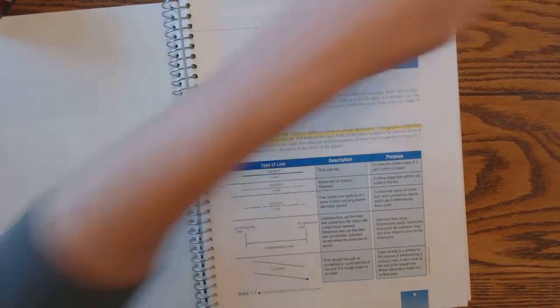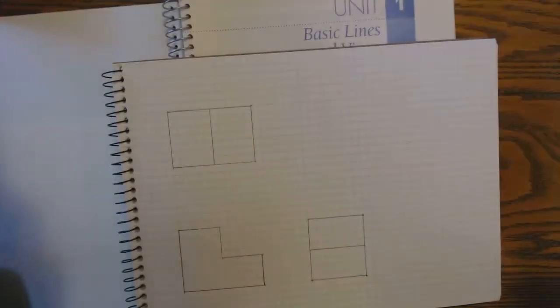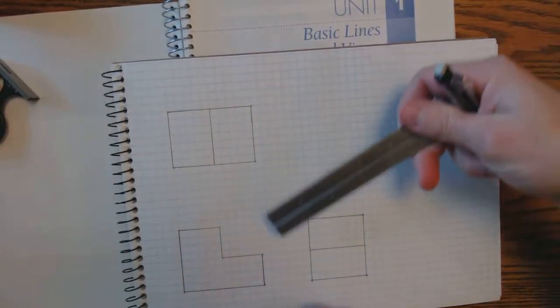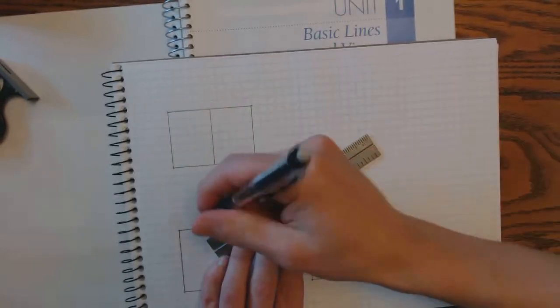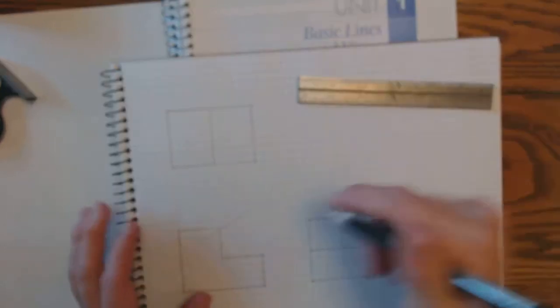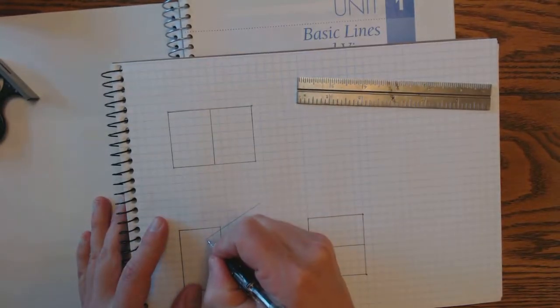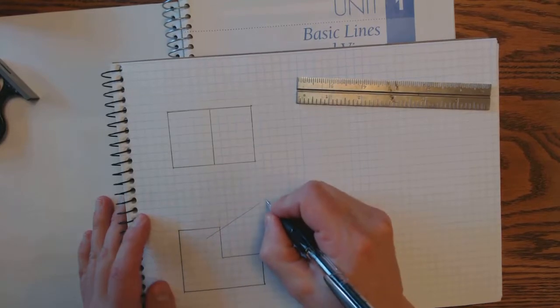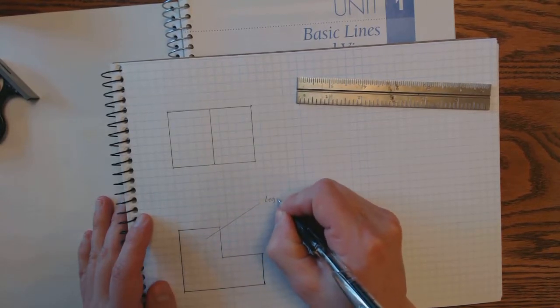So if, for an example, you see something like this, it'd be an arrow or a circle. It wouldn't be to the edge, it would be on the surface of it. And a note.